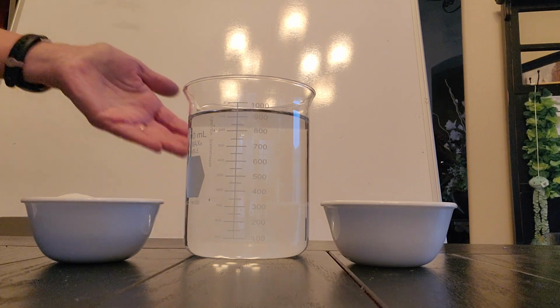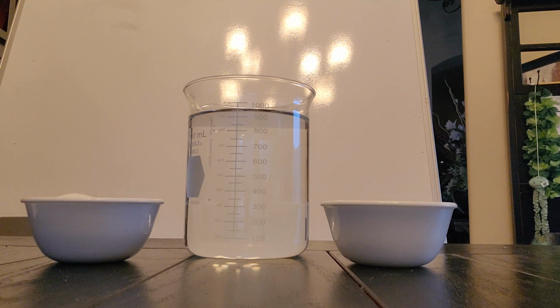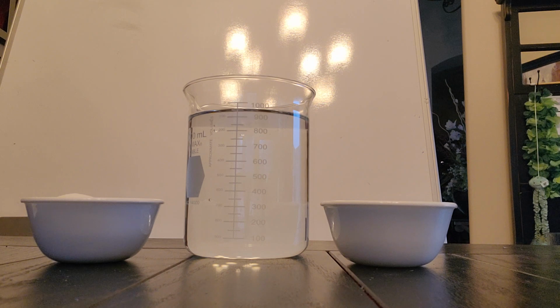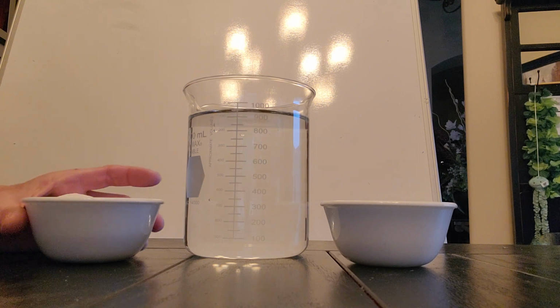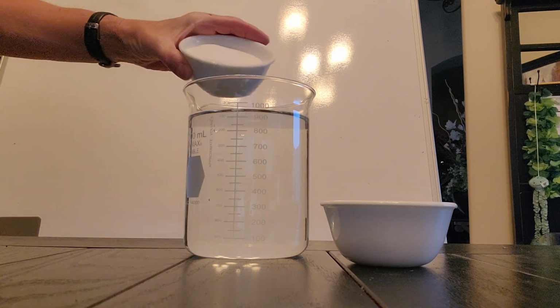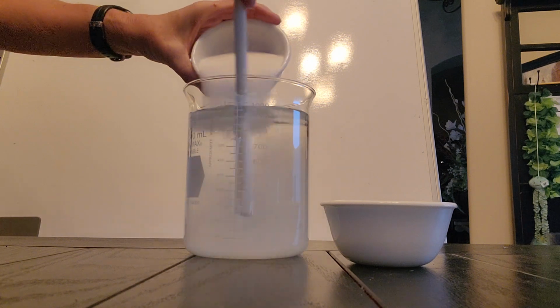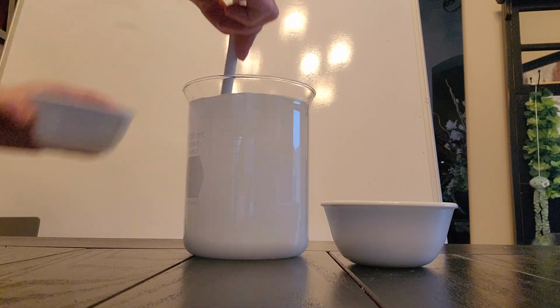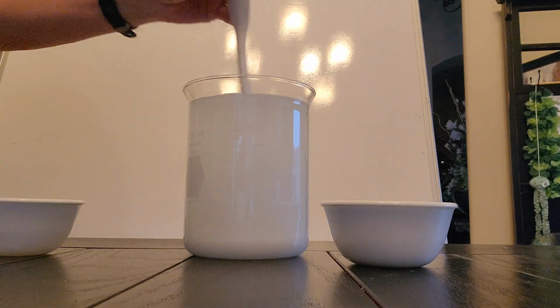Well, let's take a look. Here I have a liter of water at room temperature, and I also have about 300 grams of salt. I want you to note that that is actually less than the maximum solubility, or the solubility limit. Remember, that was 357. So let's add the salt and see what happens. Pouring the salt in, I'm going to stir with my high-powered stirring rod, which is a kitchen spoon.